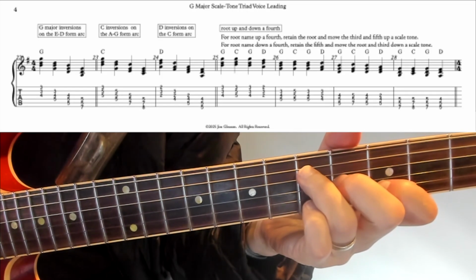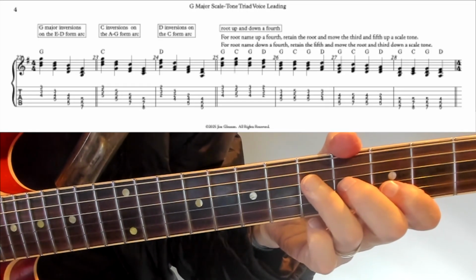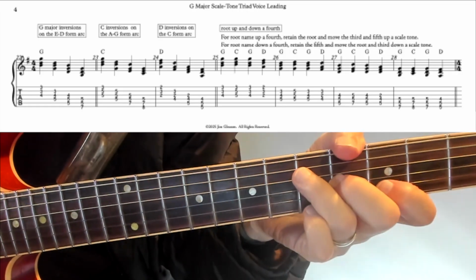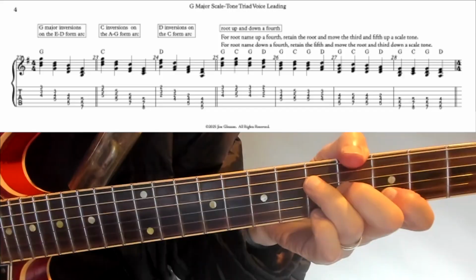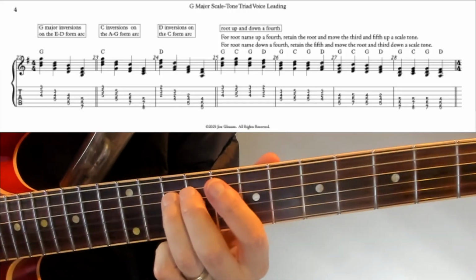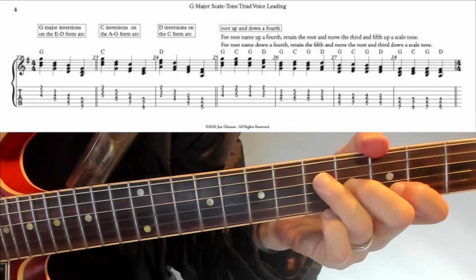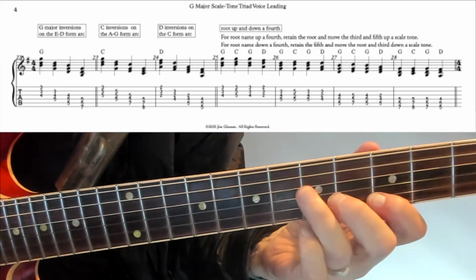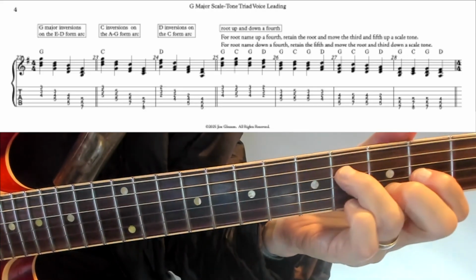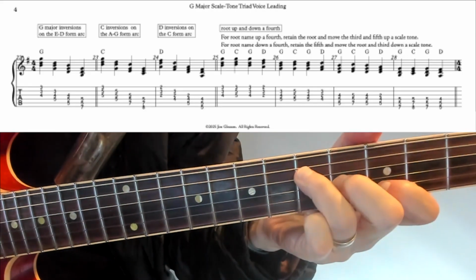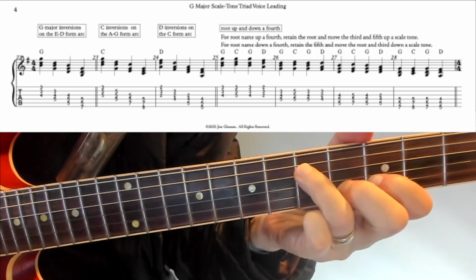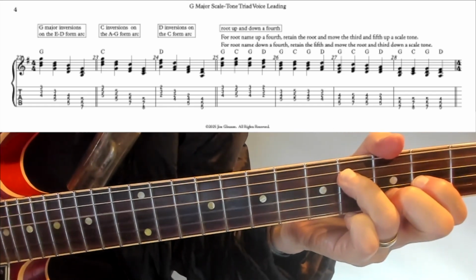But that isn't to say that when the root moved to a note up a fourth, it's actually staying on the same note. It's the root name. That's why I keep saying root name. G to C is the root name changing, not the actual note changing like that. That would be a huge interval. So this one I just did, G to C, G to D: retain the root, move the others up for C, retain the root here, move the others down for D.